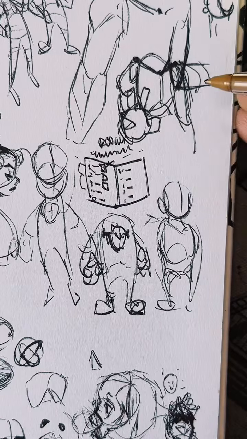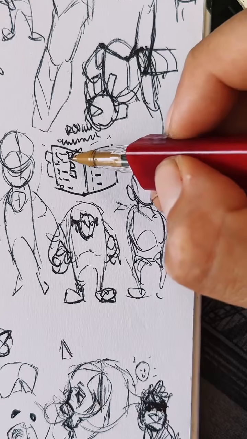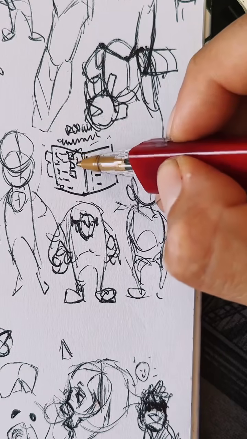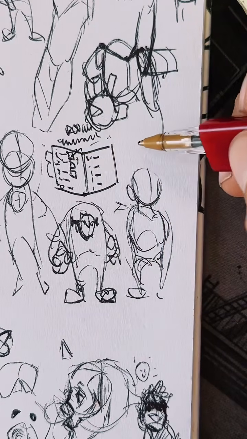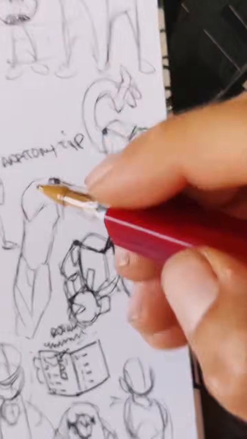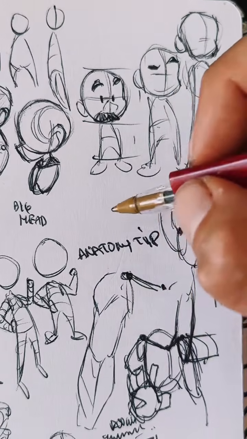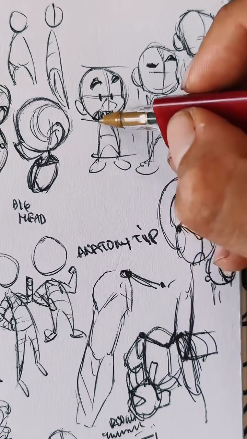So for me, the last couple sketchbooks have been purely based on learning how to teach anatomy. The next couple sketchbooks, I'm so excited for the next one. Once we finish this sketchbook, which is almost there, we are going to go into style. We are going to heavily go into finding style.